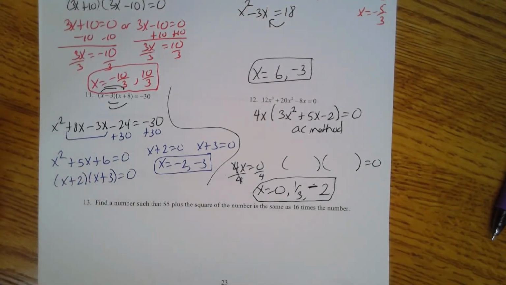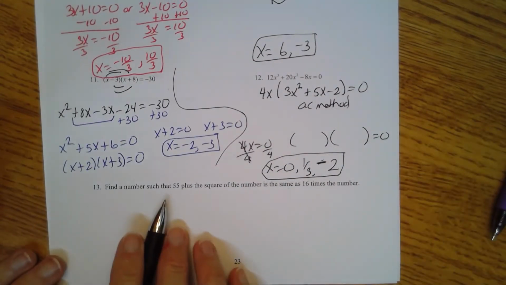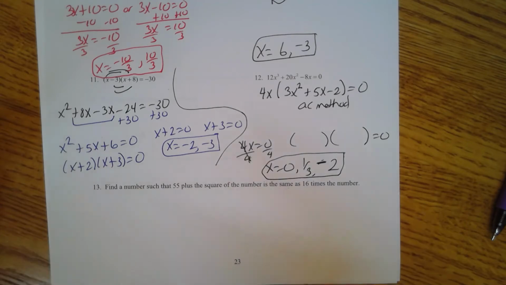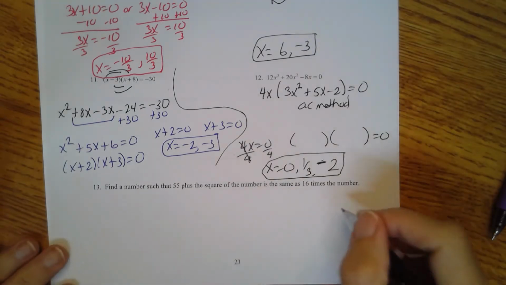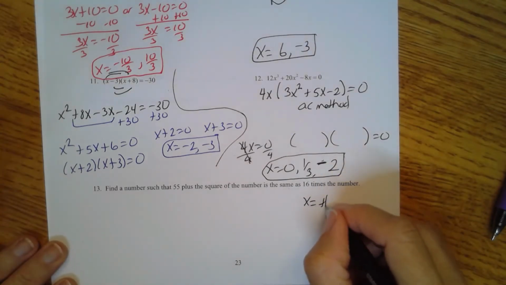Alright, so now we have a few word problems to look at. We want to find a number such that 55 plus the square of a number is the same as 16 times the number. So let's let x be the number. So we're going to let x equal the number.